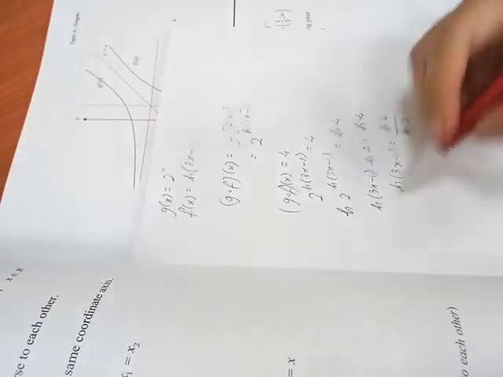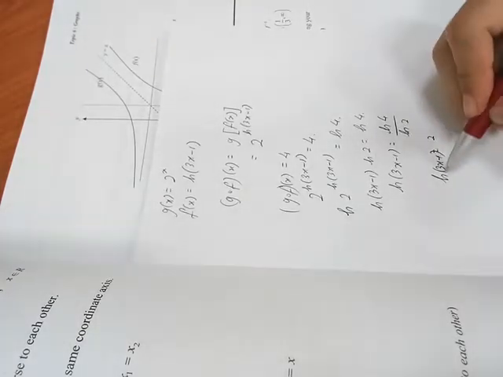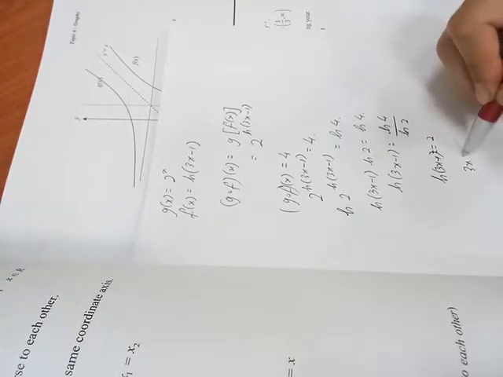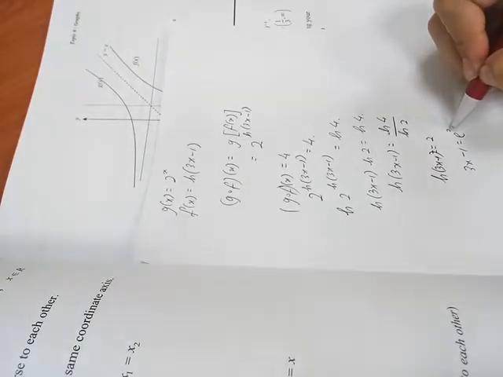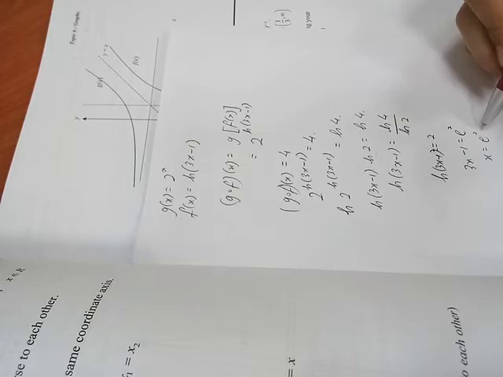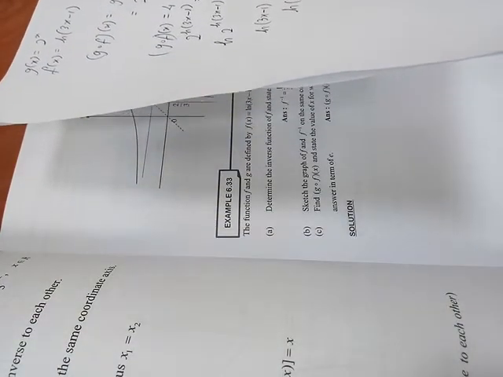So ln(3x - 1) equals 2, and we don't want ln to be here, so we take the exponent of both sides. Then x is e squared plus 1, all over 3. So we want to find the value of x, and this is the value of x in terms of e.